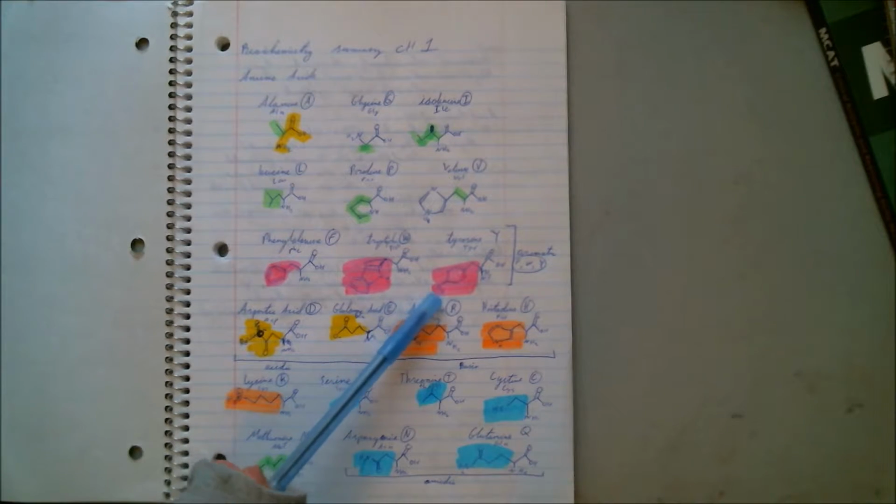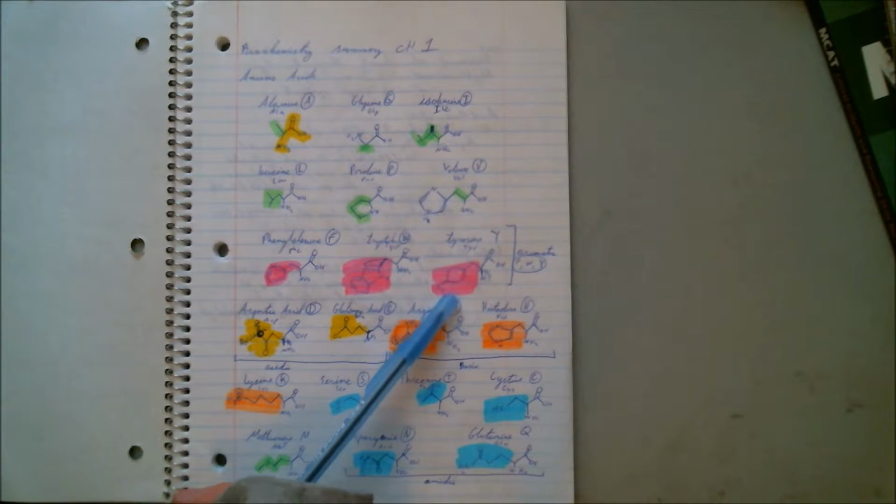But the next group, the pink ones, are the aromatic side chains. And there's 3 of them: phenylalanine, tryptophan, and tyrosine. And those are relatively nonpolar. Well, phenylalanine is actually the one that's nonpolar. Tyrosine, since there's a hydroxyl group, it is actually semipolar.